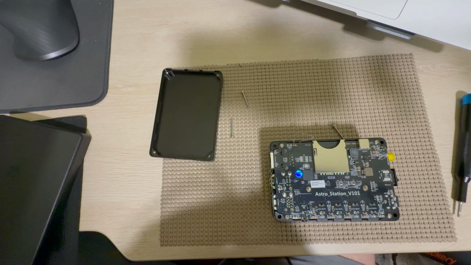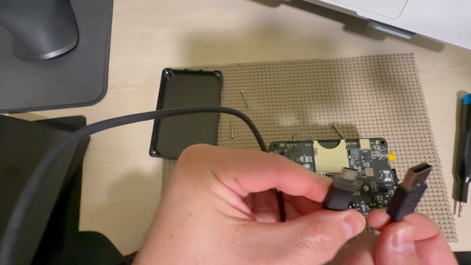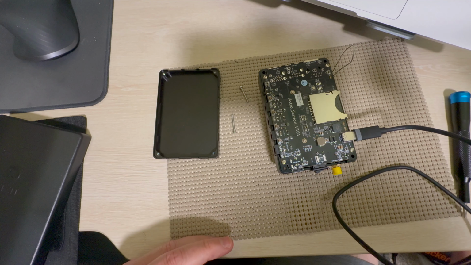I have just a regular USB cable. You don't need anything special, just a USB A to USB C. We're just gonna pop it in here real quick, and then we're just going to plug it into our PC.